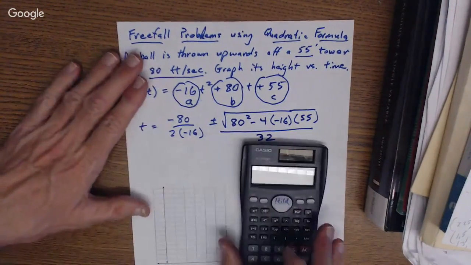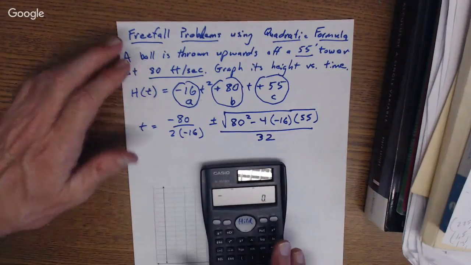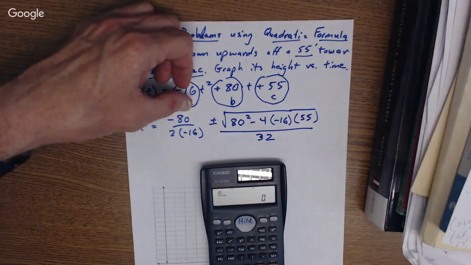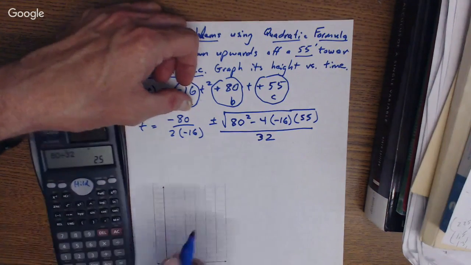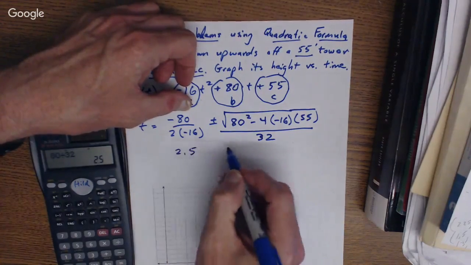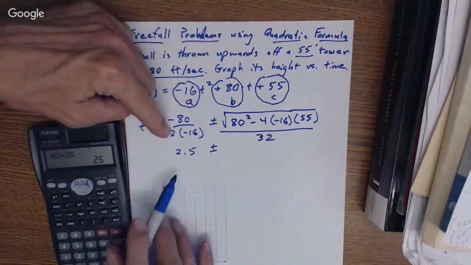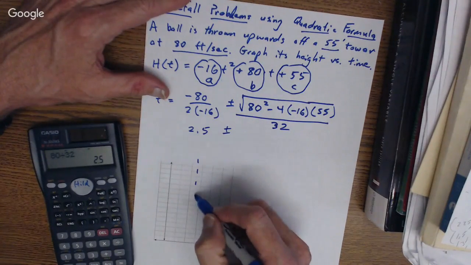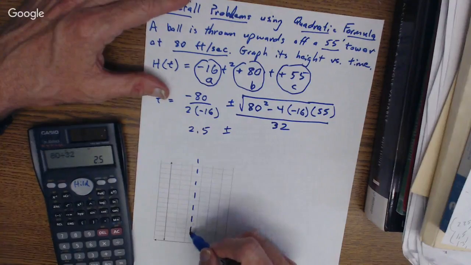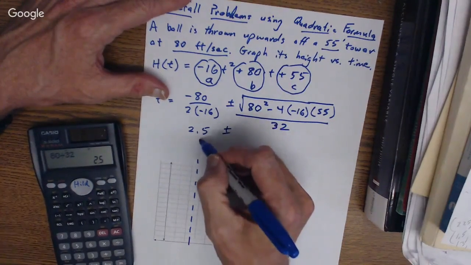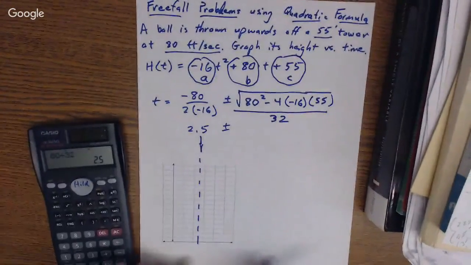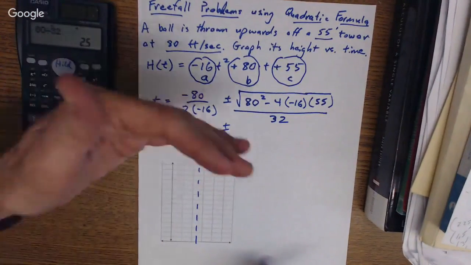So we're going to do this on our calculator. So I'm going to start with the negative 80 divided by negative 32. I didn't put the negatives in there because I know it's going to come out positive. And that's going to be 2.5. That 2.5 is also going to be the axis of symmetry. So right away we know the peak is going to occur at 2.5 seconds. So you can draw the axis of symmetry right in there on your graph if you'd like to, right at that time. 2.5 seconds will be when the peak occurs.